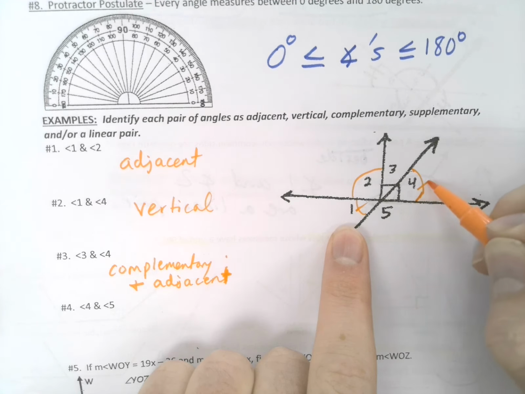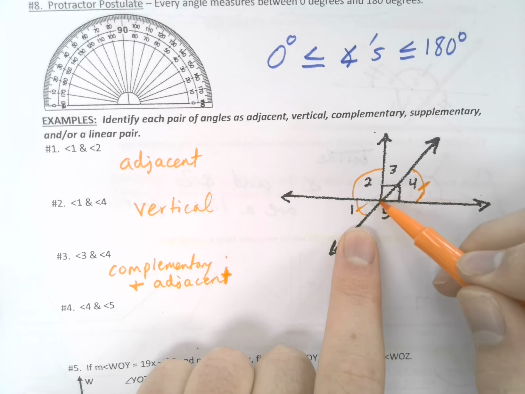That means these are really the same angle. They have the same endpoint or the same vertex, and they use the exact same lines to create their angles, but they are not right next to each other. Vertical angles. 3 and 4.